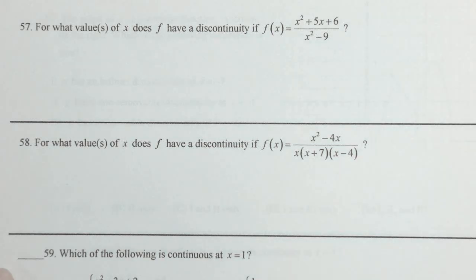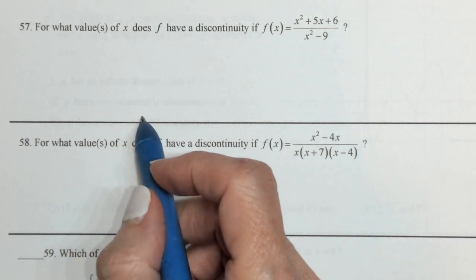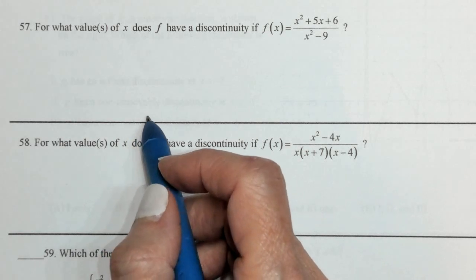Okay, we are on our review. We're continuing on the review. Worksheet 6 for Unit 13. This is going to be the last 2 pages of the review, pages 4 and 5.